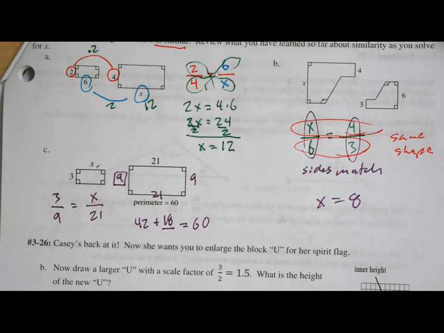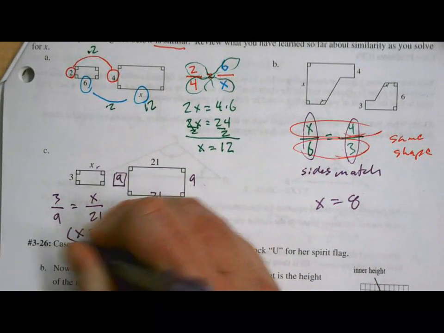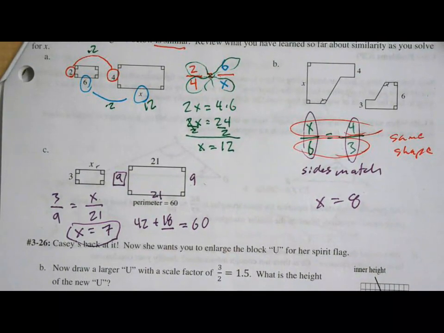63 divided by 9 is 7? Oh yeah, that's 7. Yeah. X equals 7. Now, I'm not showing the cross multiply part because we've gone over that, but if you need some help with that, please let me know.